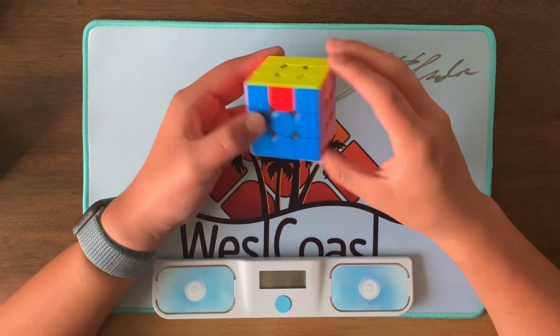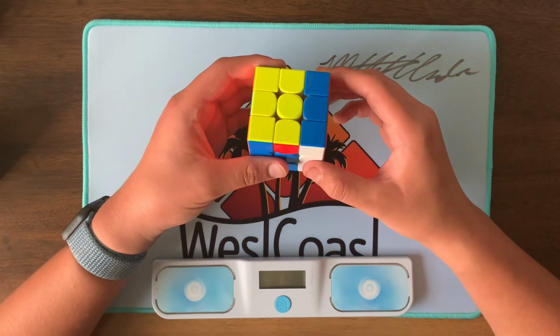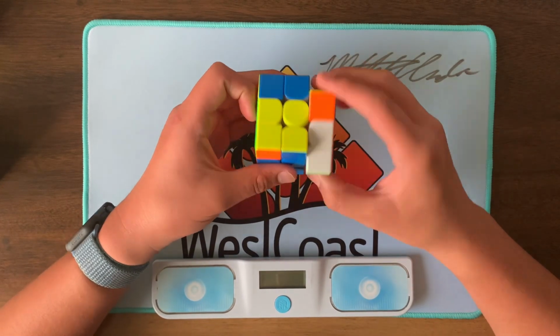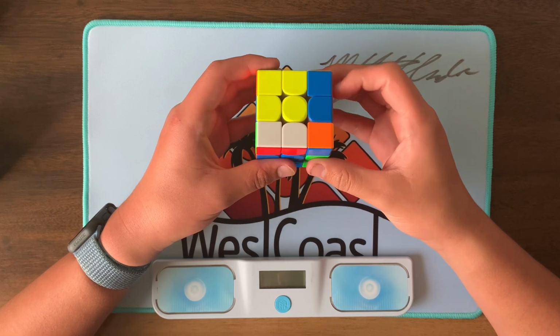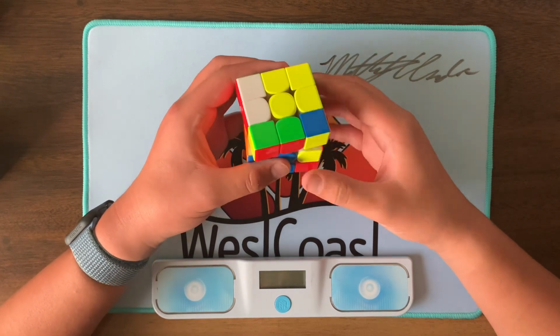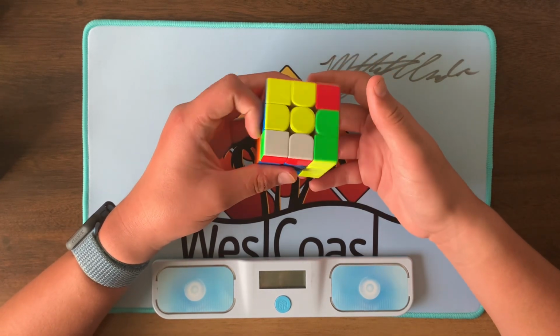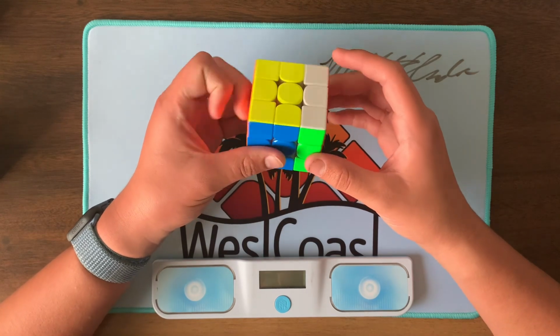And so to do this, you can do this: R, U prime, R, U, R, U, R, U prime, R prime, U prime, and then R2.